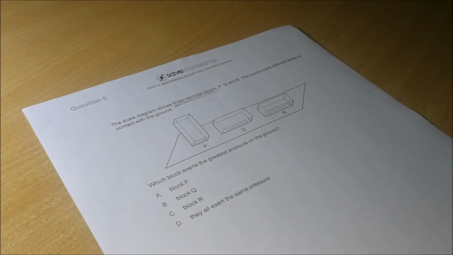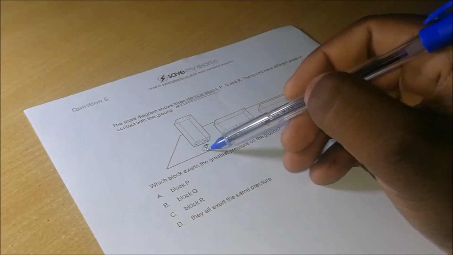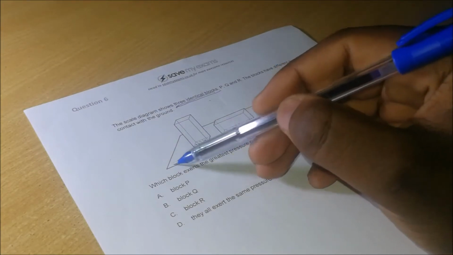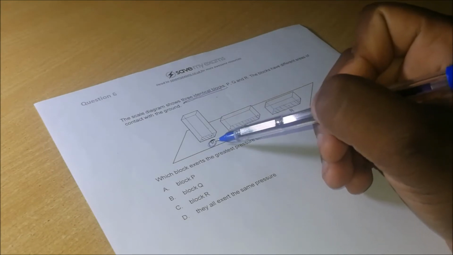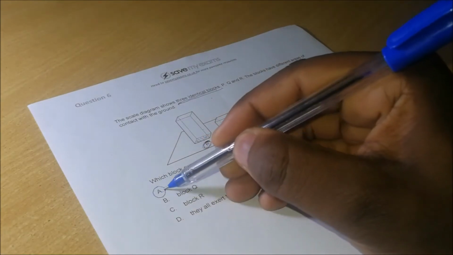Now, in solids, pressure in solids, the smaller the surface area of contact, the higher the pressure. And if you look at these 3 faces, P has the smallest surface area of contact with the surface. So it means that P exerts the greatest pressure. And in this case, our answer is A.